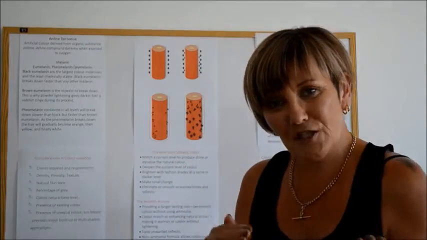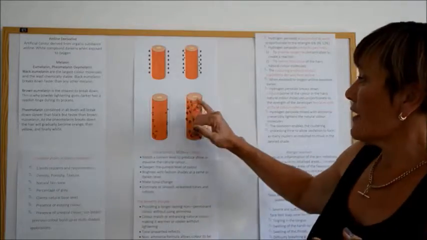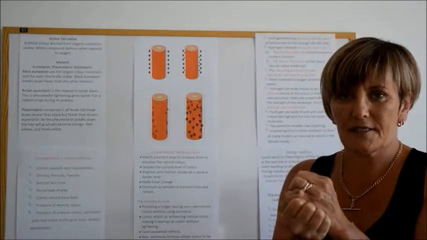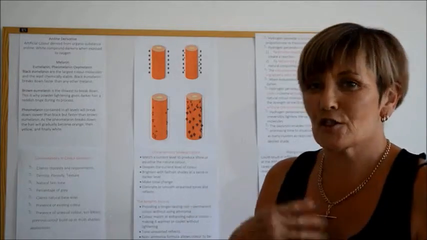Now with the higher percentage developer, you will find that the colour molecules will form larger, tighter clusters, and with that they don't break down, they become trapped in the hair, the cuticle is closed with an antioxidant conditioner, and that new colour is trapped in the hair.